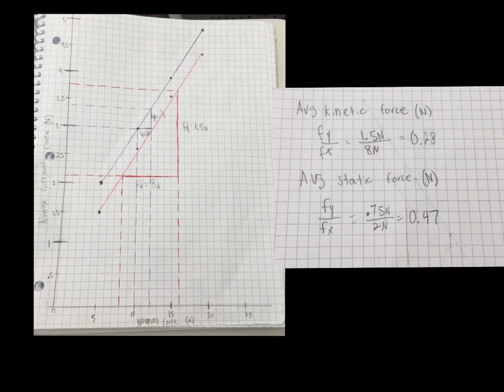Alright, and this is the friction lab, and in this lab we took 4 bars that all weighed the same, and we did 3 trials to find the average kinetic force and the average static force. In this lab, right here, this is my line of best fit for my average static force, and my line of best fit for my average kinetic force.